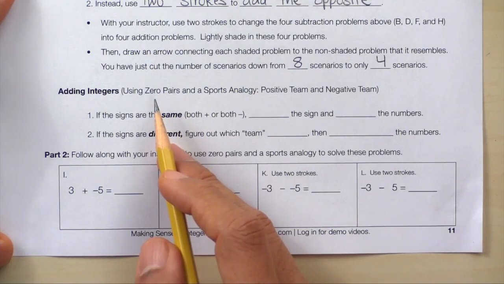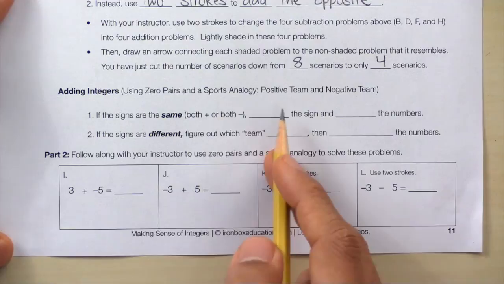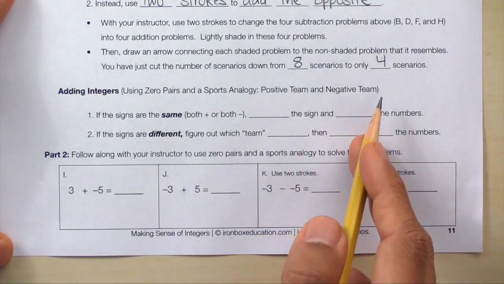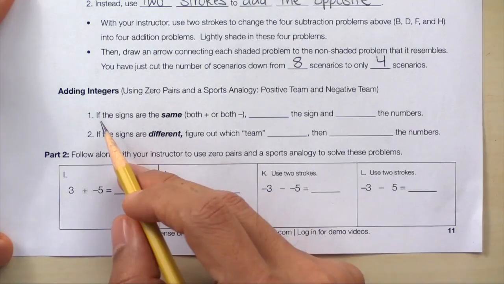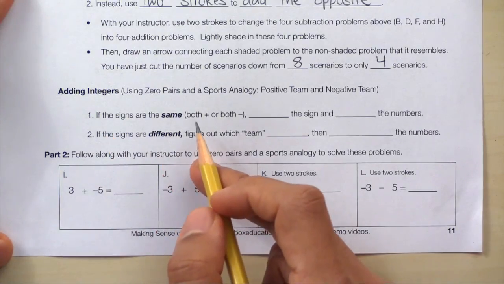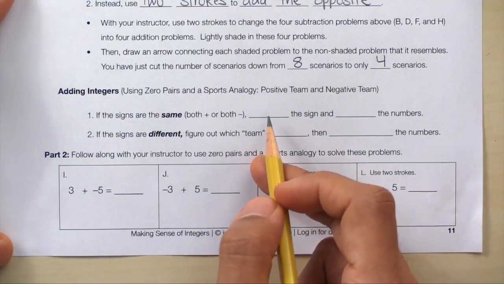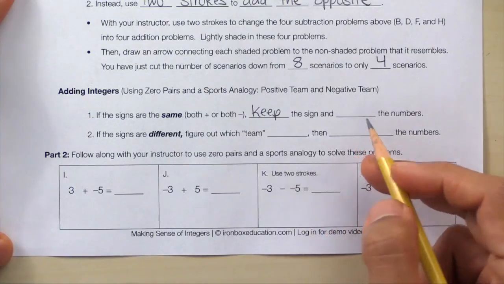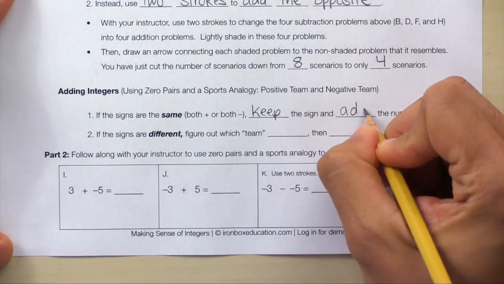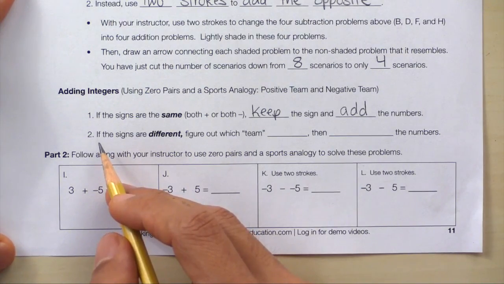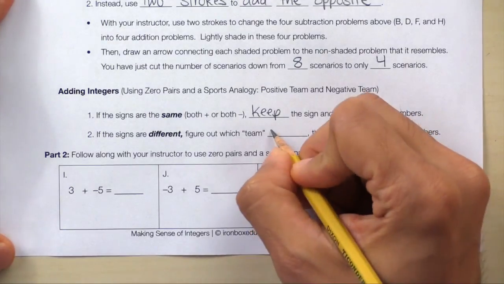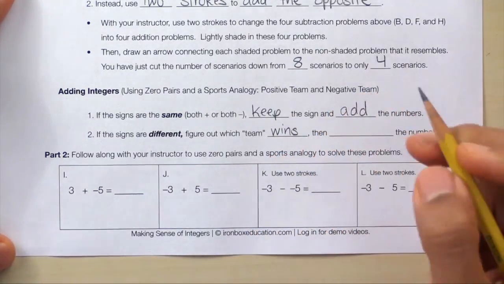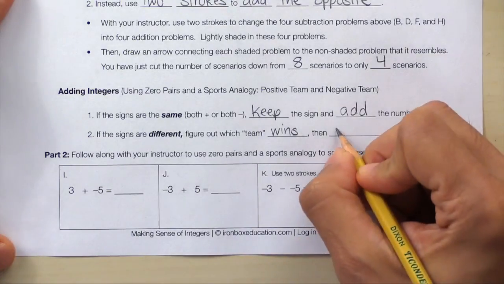Now let's look at the rules for adding integers. We're going to use zero pairs and a sports analogy of a positive team and a negative team. Here's rule number 1. If the signs are the same, either both positive or both negative, keep the sign and add the numbers. Here's rule 2. If the signs are different, figure out which team wins, then subtract the numbers.